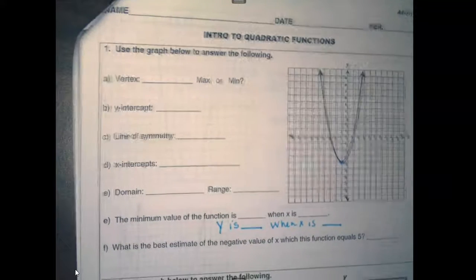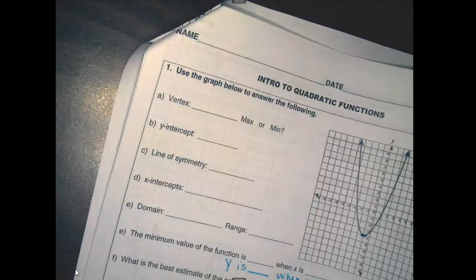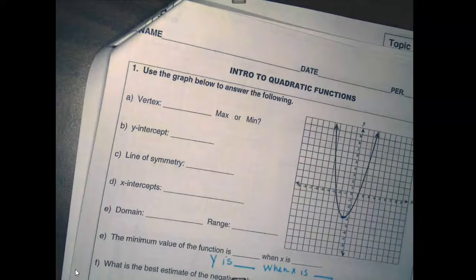All right, so you have 1, 2, and then a third page. It looks like a lot, but it's really not. It's just because the graphs take up quite a bit of space.